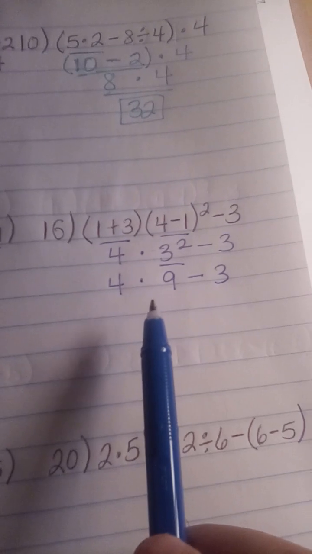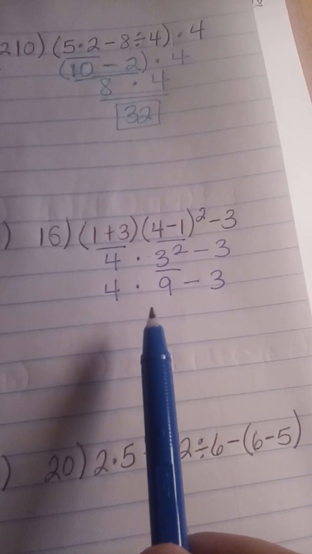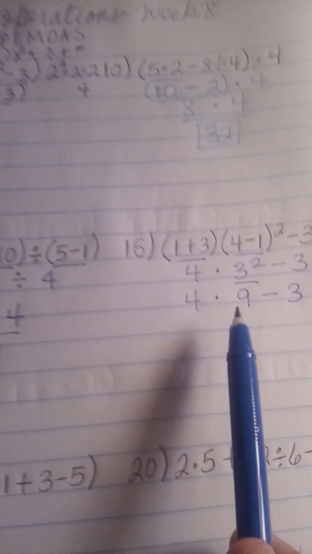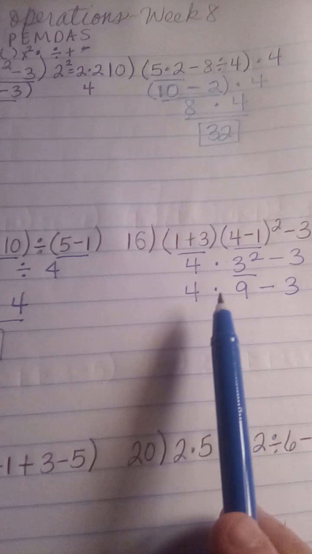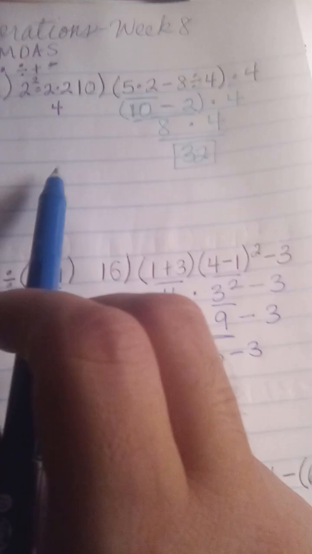So, we got that part so far, everyone? Okay. Now we have to work from left to right. So we have exponents. Now do we have multiplying? Yes. We have 4 times 9. That gives us 36. Minus 3. There's no addition, no divide, so we have subtract. 36 minus 3 is 33.